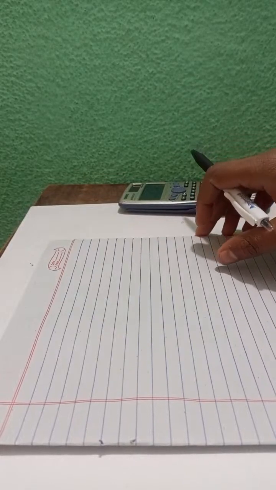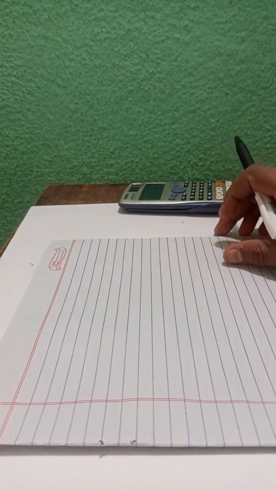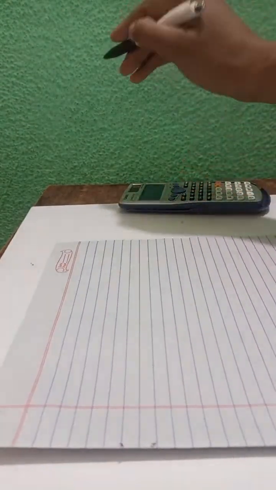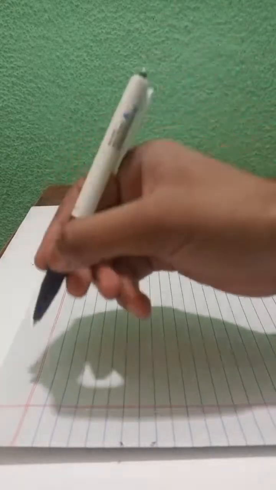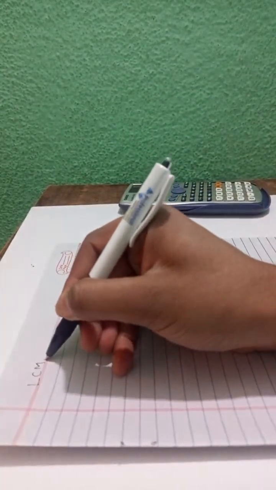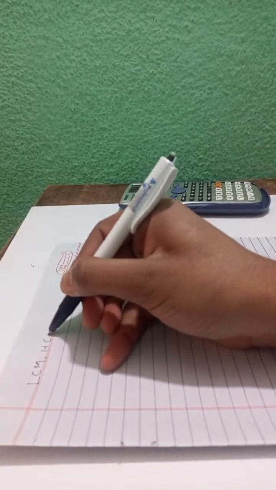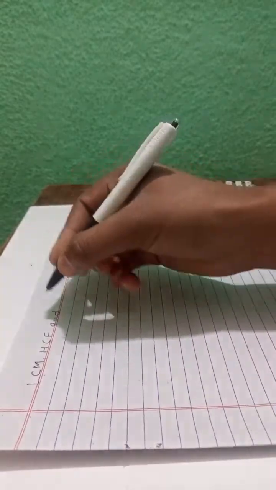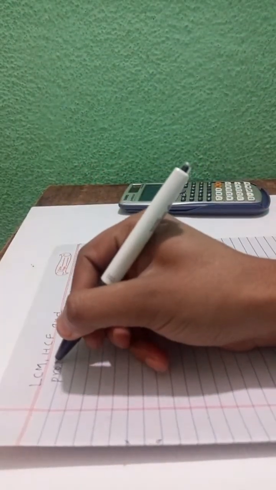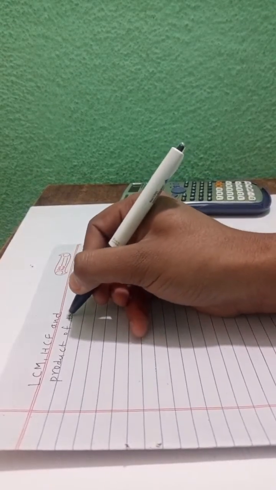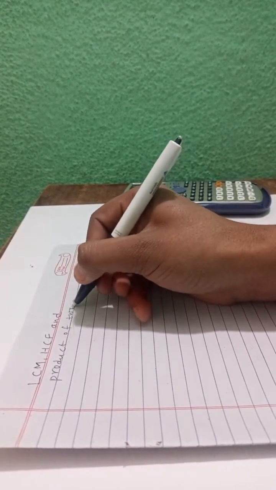Today we are going to discuss LCM, HCF and the product of two numbers. Full practice of LCM, HCF and product of two numbers, the whole concept.